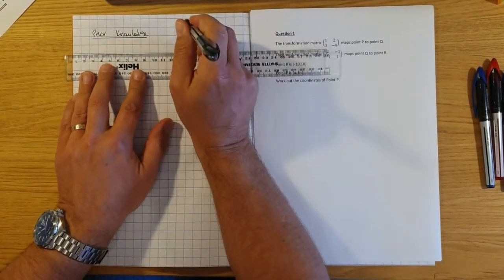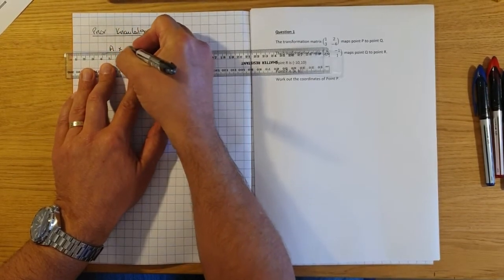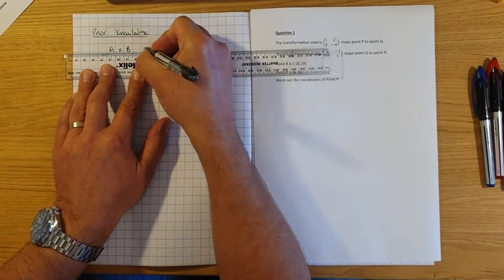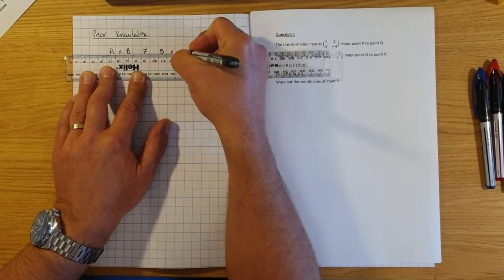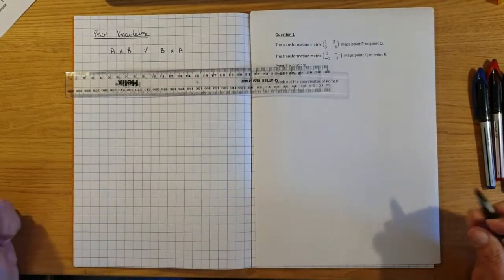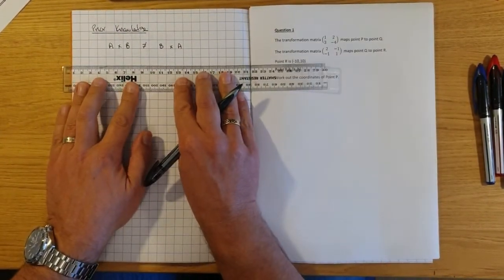The first piece of prior knowledge you're going to need is that if A is a matrix and B is a matrix, A times B is not equal to B times A. Matrix multiplication is not commutative. Order does matter when it comes to matrices.